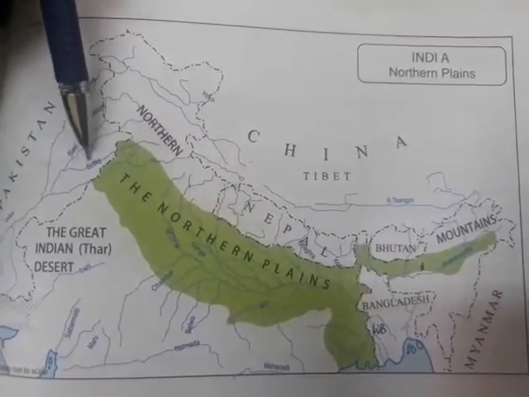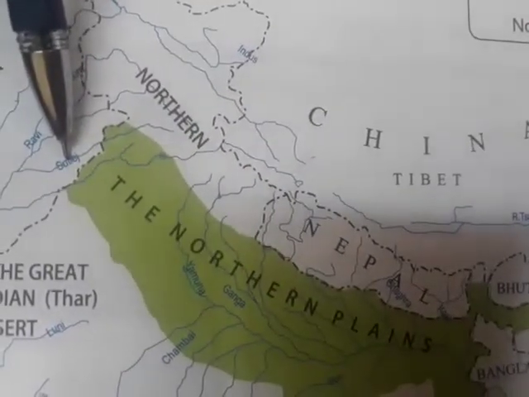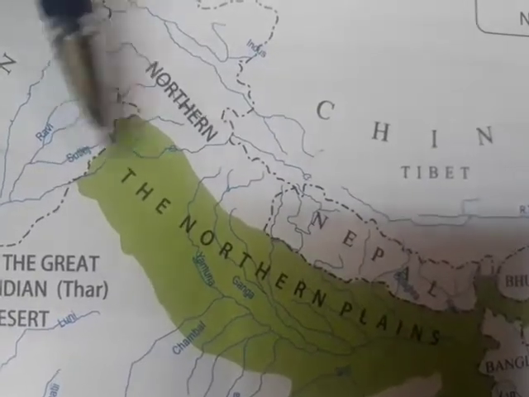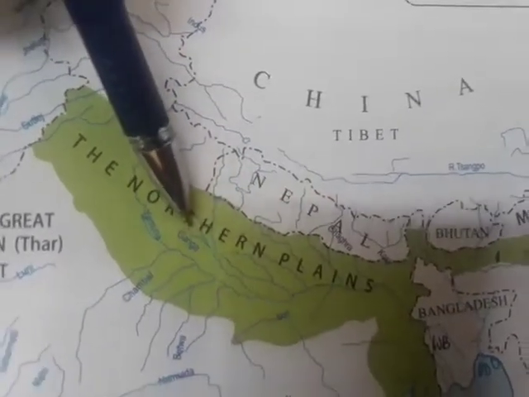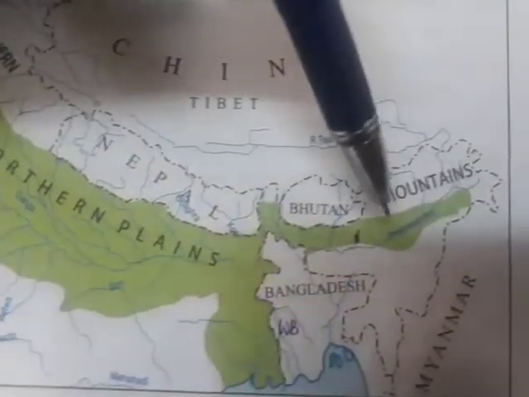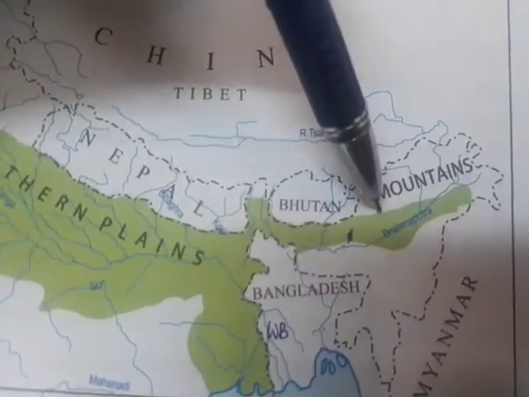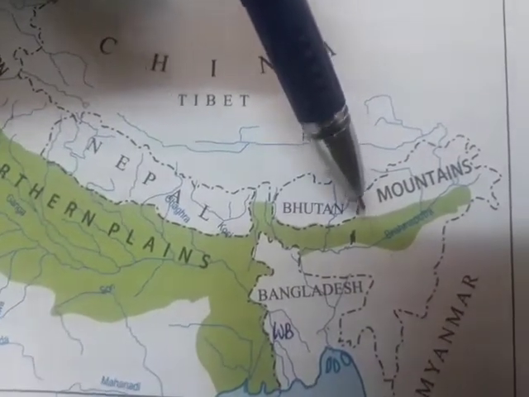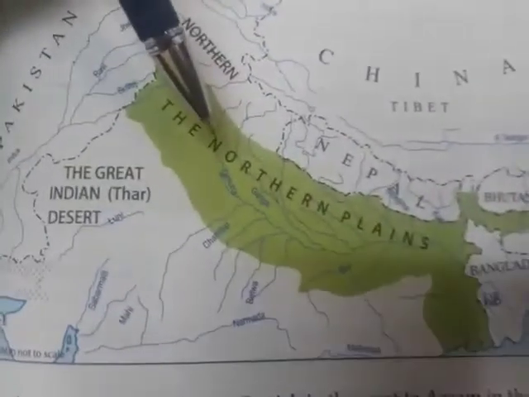Now in the northern plains there are three river basins. In the west is the Sutlej river basin. In the middle it is the Ganga river basin. And in the east we have the Brahmaputra river basin. So now we are going to study about each river basin.